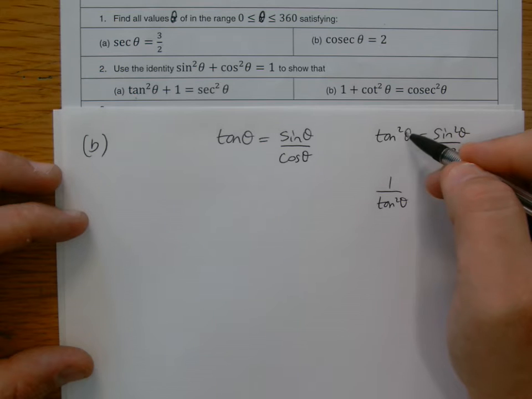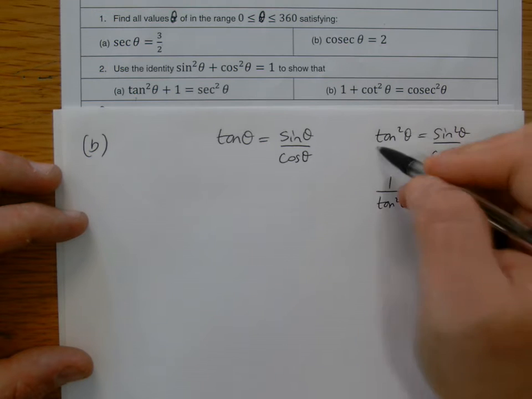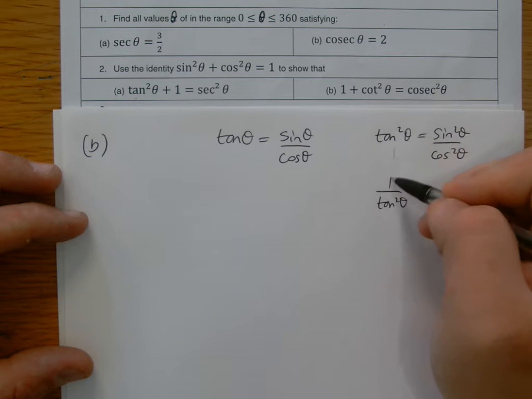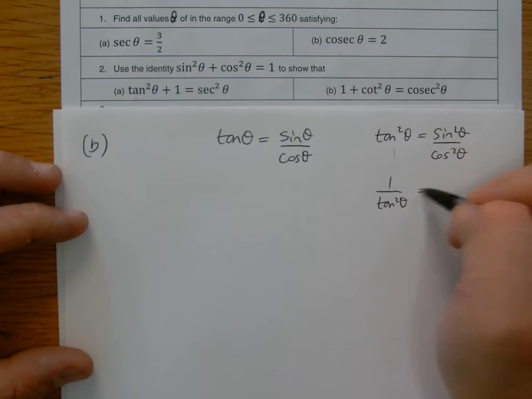Well, if I write 1 over tan squared theta, in other words, I am flipping this, aren't I? I've got tan squared over 1 here, so I'd be writing it as 1 over tan squared. Well, I'd have to flip this fraction as well, wouldn't I? So I'd have cos squared theta over sine squared theta.